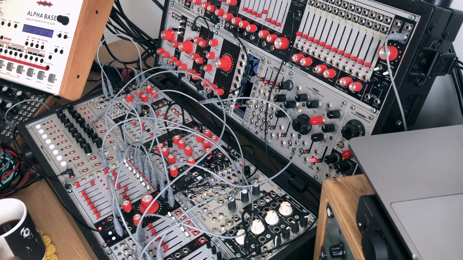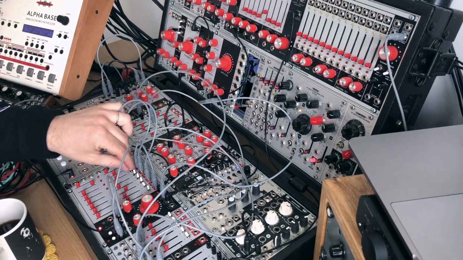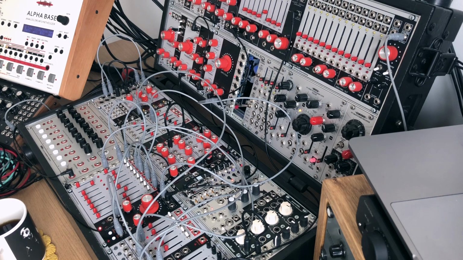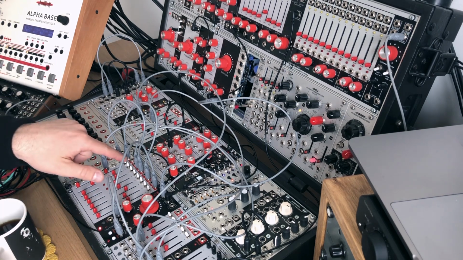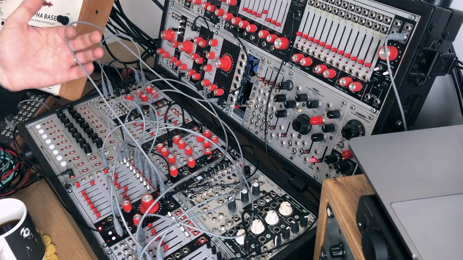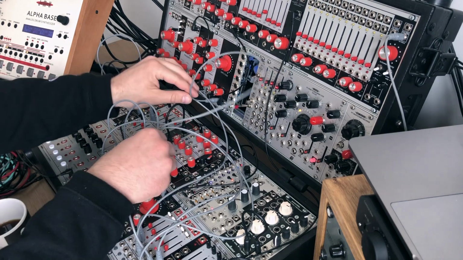So that's a start. We will then go on to another patch. So here every slider is off, but it's only the reference output that's opening the VCA. So you see it's independent from the sliders.